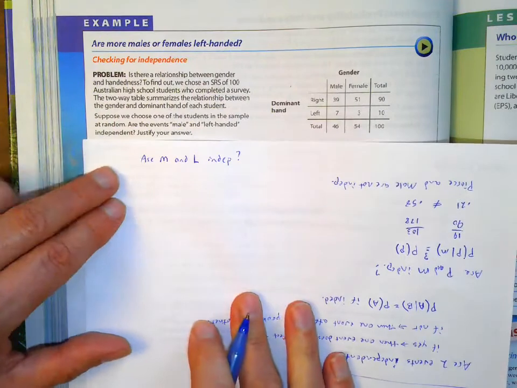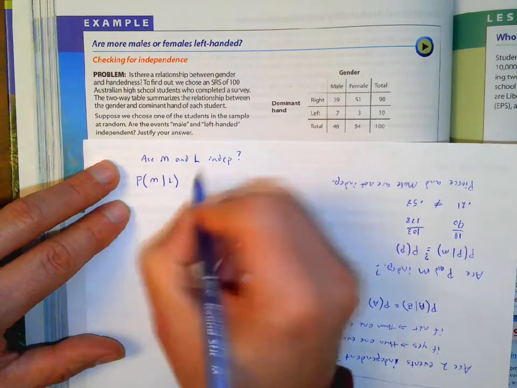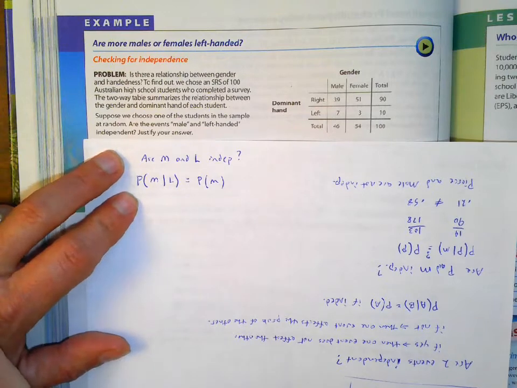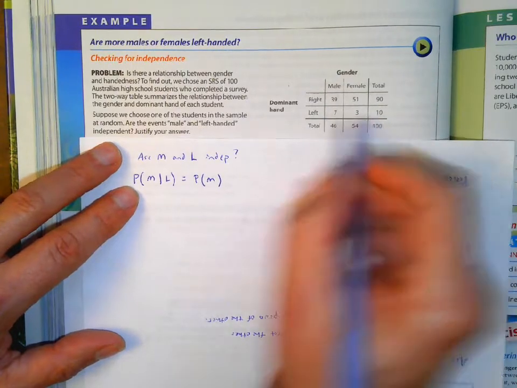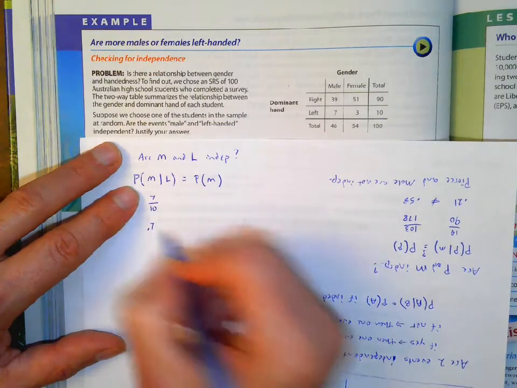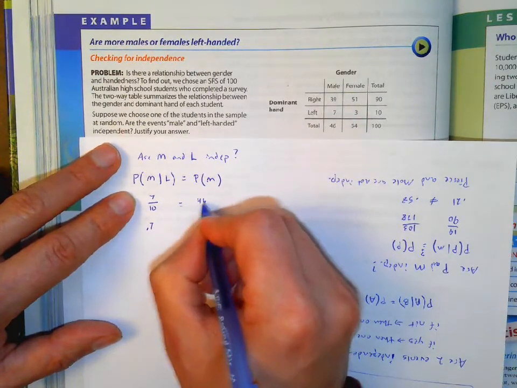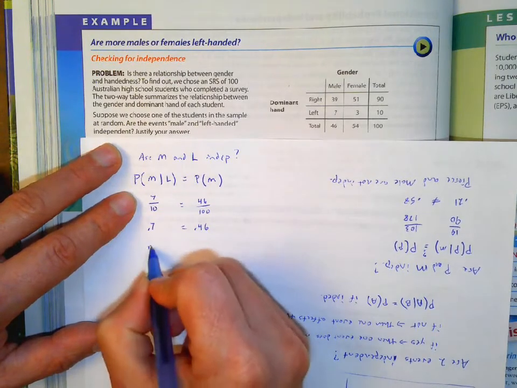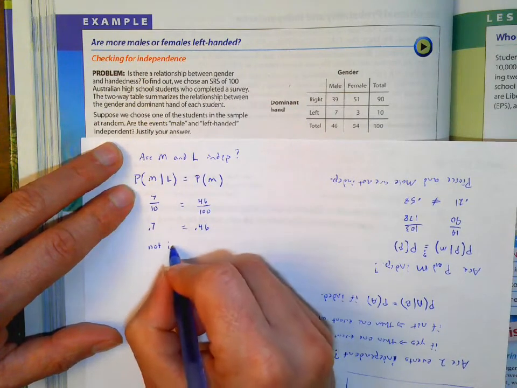So we have to find two probabilities. We have to find the probability of male given that they're left-handed, and if they are independent, it should equal the probability of just getting a male. So let's find male given left-handed. Given they're left-handed, 10 people are left-handed, and males are 7 out of those 10. So that's 0.7. The probability that somebody's male was 46 out of 100 people, which is 0.46. Therefore, those two events or categories are not independent.